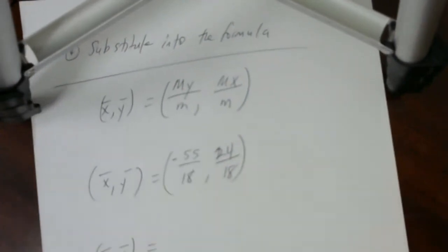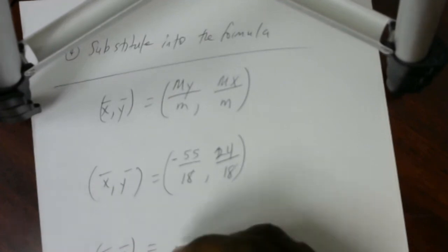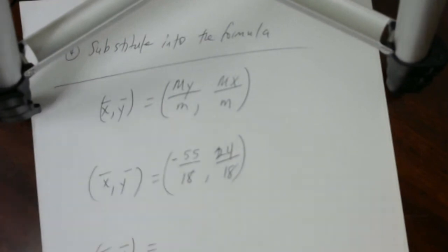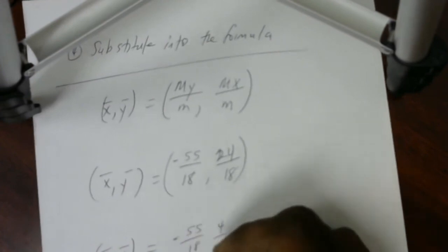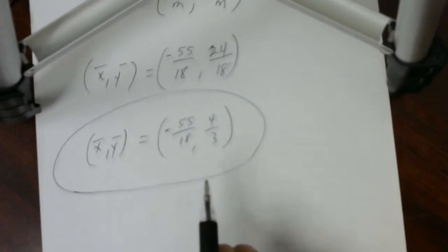And that should give us the coordinates for the mass of our system, which are -55 over 18 and 4/3. All right, so that would be the coordinates for the mass of our system.